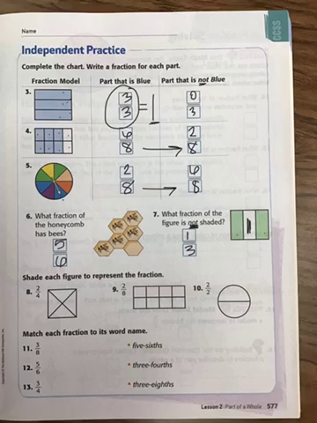Okay, let's look at number 8, and it's asking us to shade each figure to represent the fraction. Okay, so my fraction is 2/4, or 2 parts out of 4. So we have 1 part, 2 parts, 3 parts, and 4 parts. 2 out of those parts is what my fraction represents. So I need to shade 1, 2 of those parts, right?